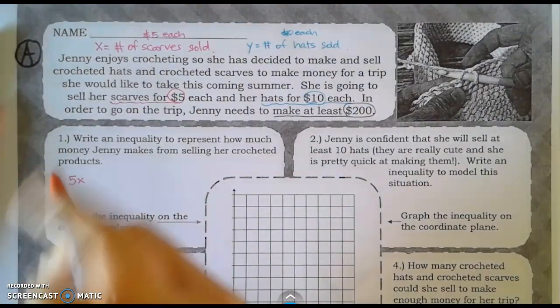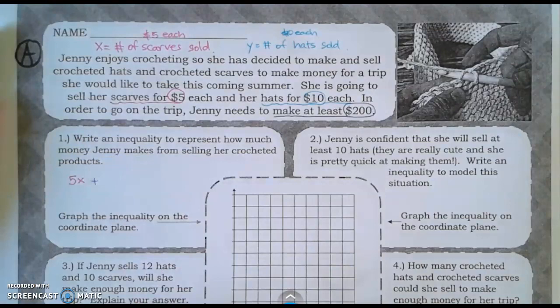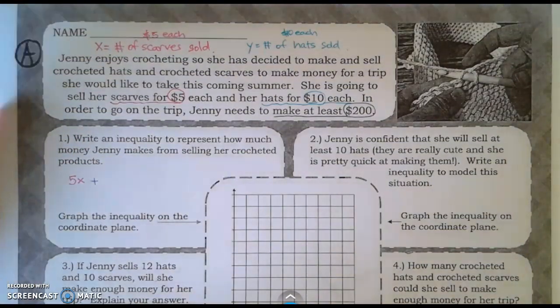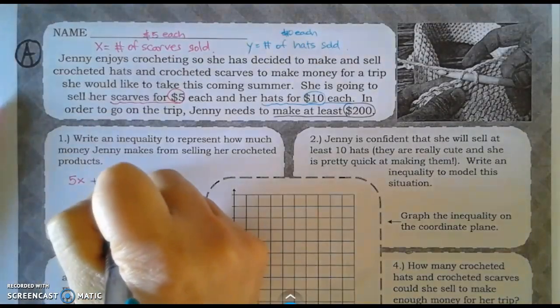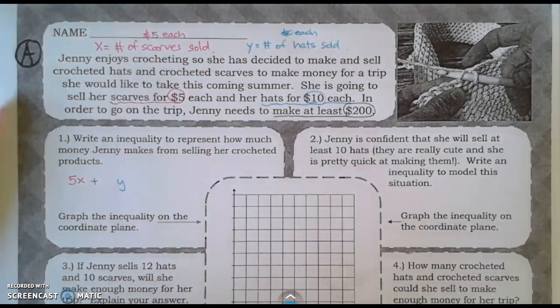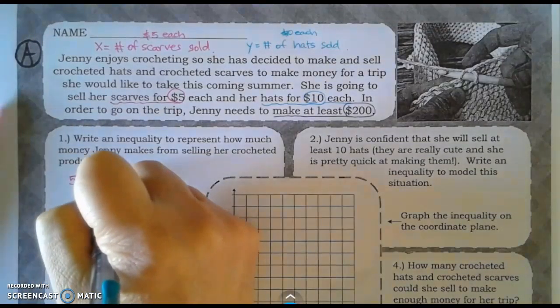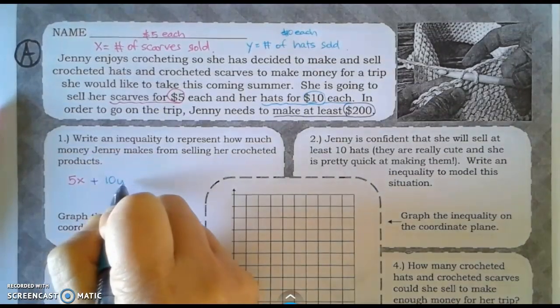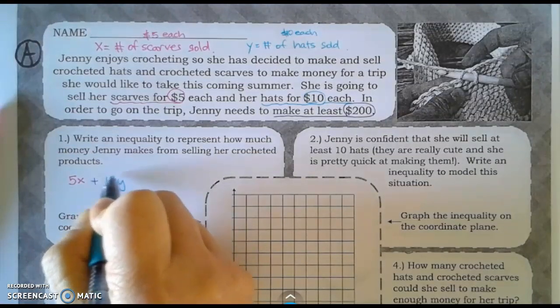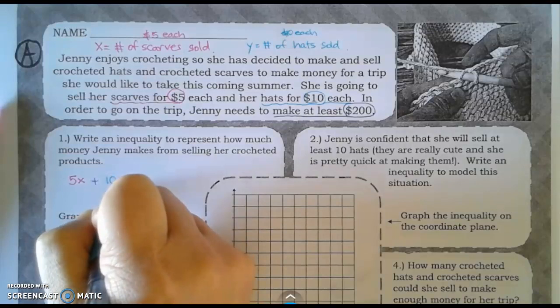And then to that, we also need to add however many hats Jenny sold as well. That number is Y. And we know that each hat costs $10, so it's going to be 10Y. This is the profit she gets from selling the hats.